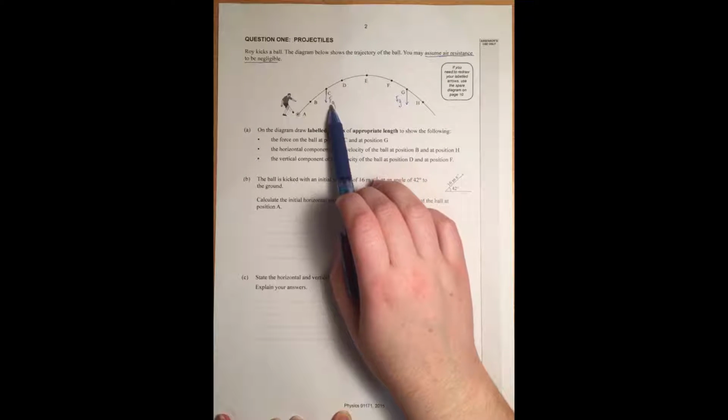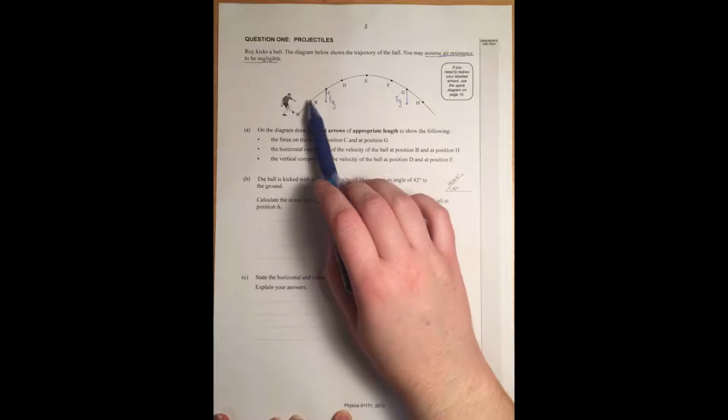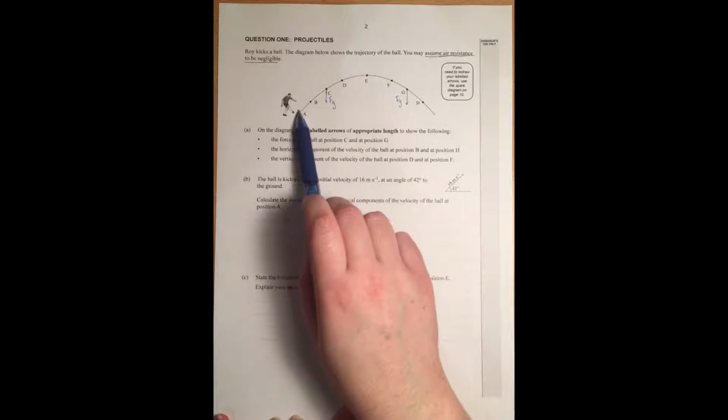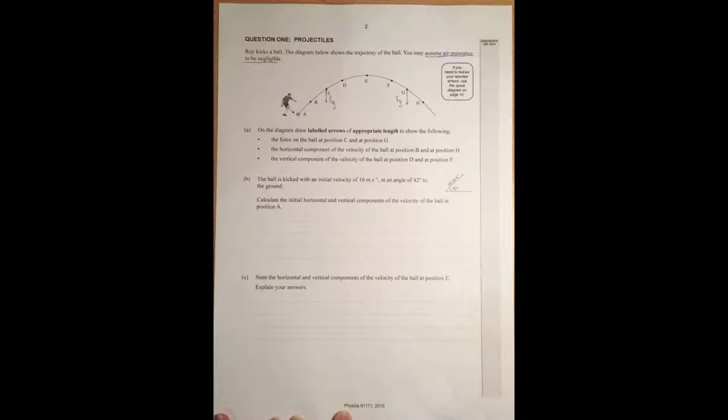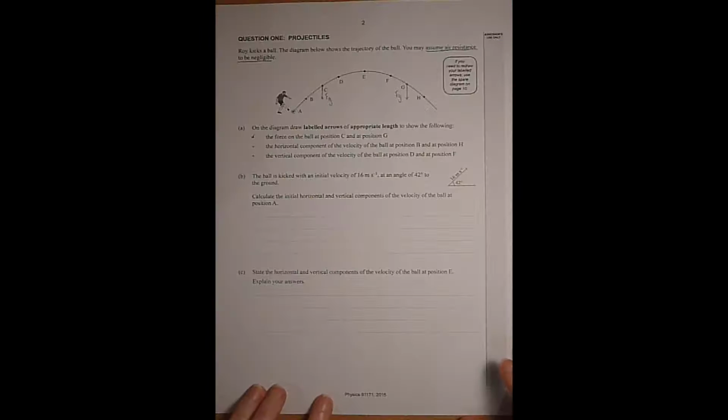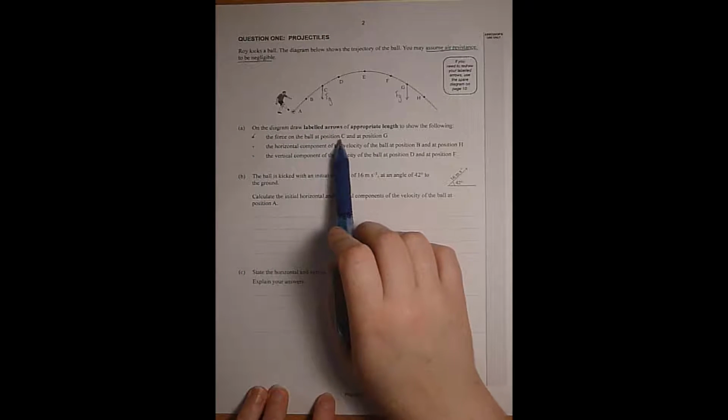The gravity force is going to be the same no matter where our ball is in its motion, okay? And once the ball has been kicked, gravity is the only external force that is acting. Okay, so that's bullet point 1. Cool. So we've done our first bit, we've labelled the forces.